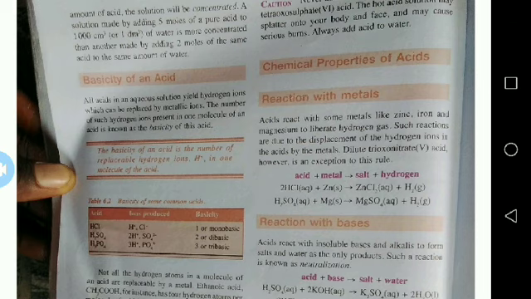Number two, acid reaction with bases. Acid reacts with soluble bases. Soluble bases are bases that can be dissolved in water. Sorry, acid reacts with insoluble bases. Insoluble bases are bases that cannot dissolve in water. So they are saying here that acid reacts with insoluble bases and alkalis to form salt and water as the only products. Such a reaction is known as neutralization.